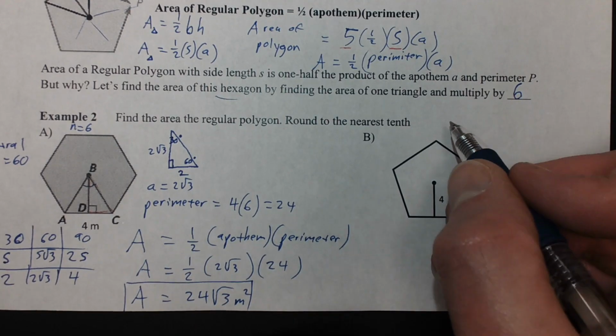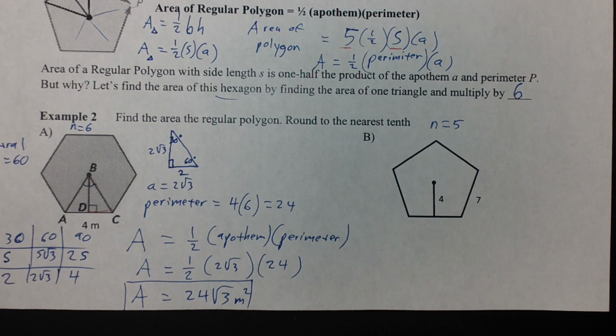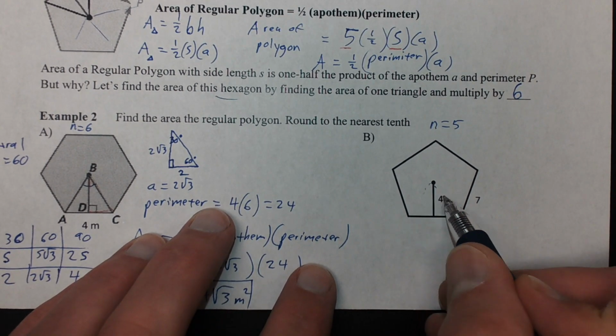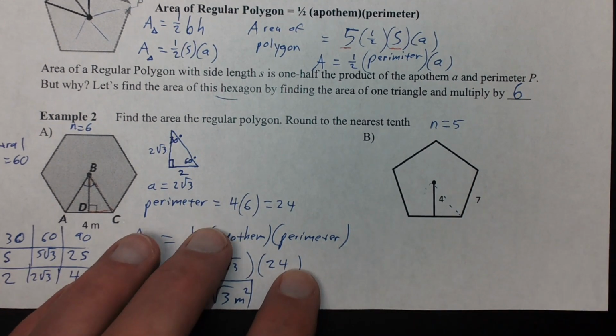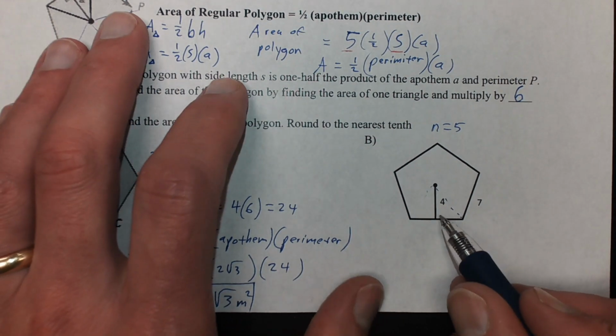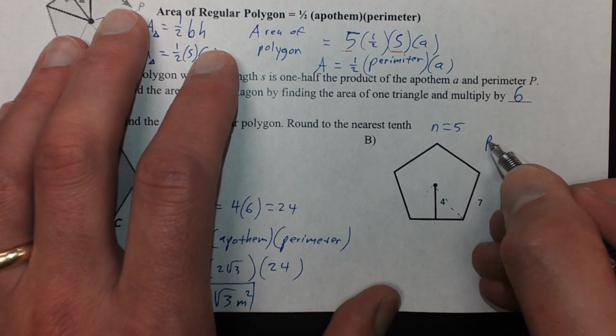For a pentagon, notice n equals 5. You're not going to get the same central angle; you're going to get a very different angle. You can calculate it. This central angle here would be 360 divided by 5, which is 72 degrees. The only thing is 72 degrees, even if you cut it in half, 36, that's not a special right triangle. So we're going to give you more information on this one. We're giving you the apothem is 4 and the side is 7. So what's the perimeter?